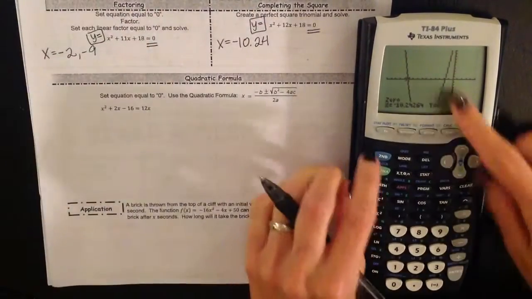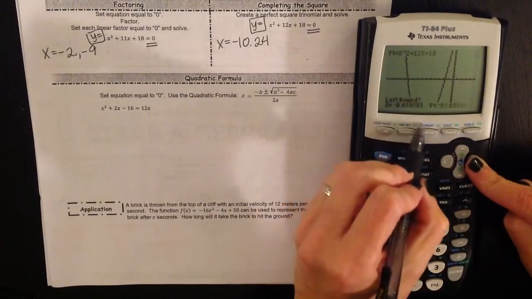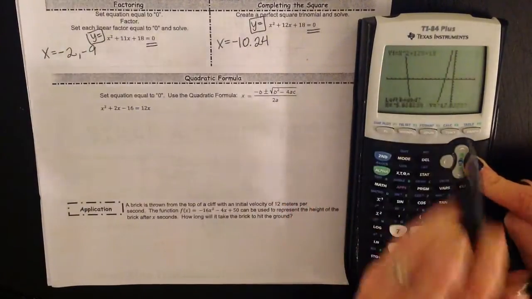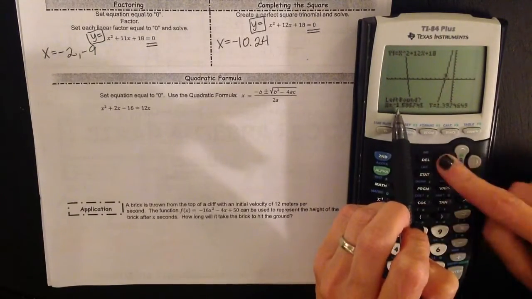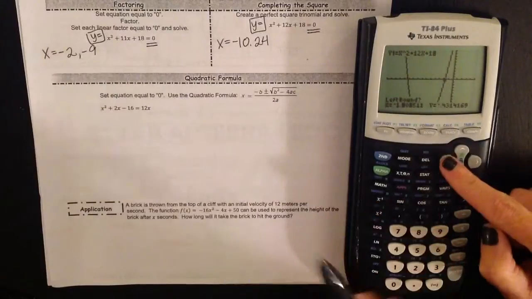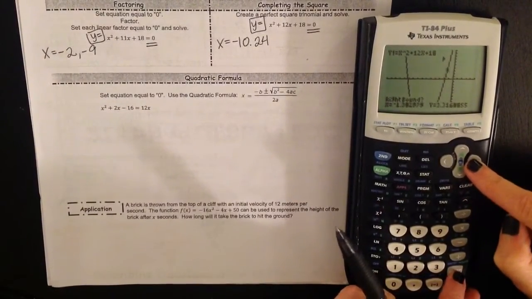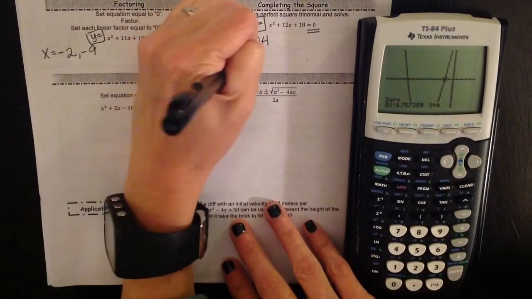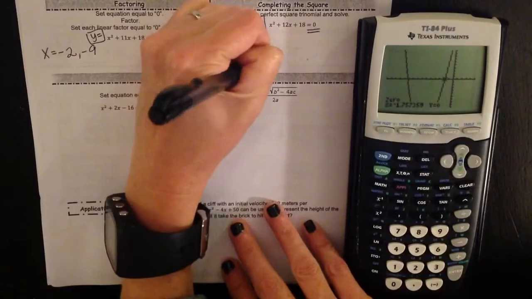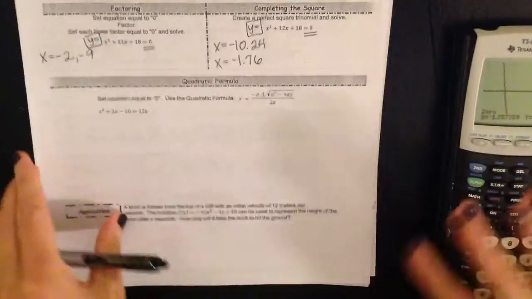All right, now I'm going to find this one. Second trace 2. So I'm going to move my cursor all the way back around my parabola until I get as close to this x-intercept as I can. And I know I've got to get closer to 0. That's as close as I can get, so I'm going to go left twice, enter. Go back, go right twice, enter. And x is also equal to negative 1.76. And I'm rounding up because the third number is 7. All right.